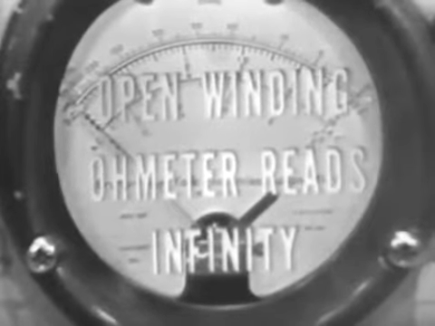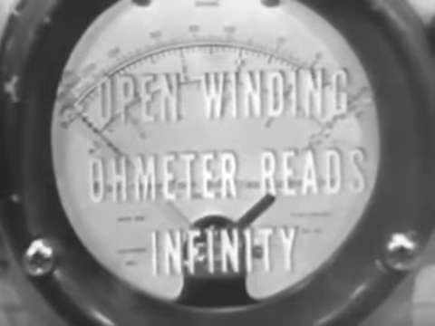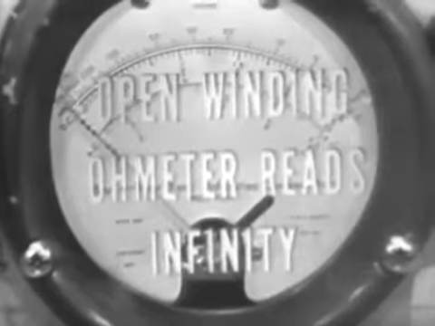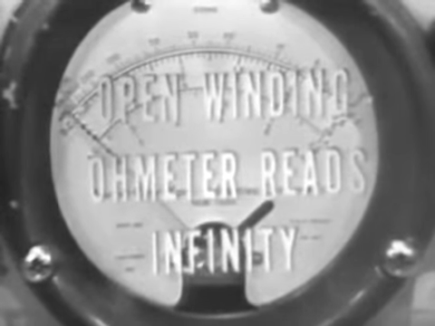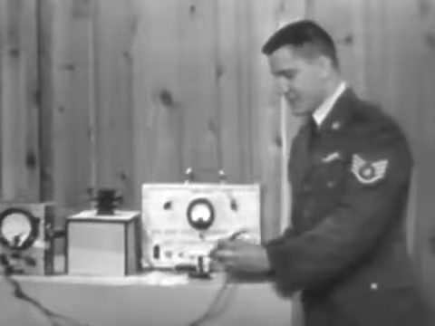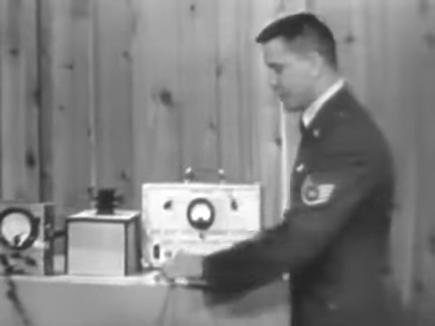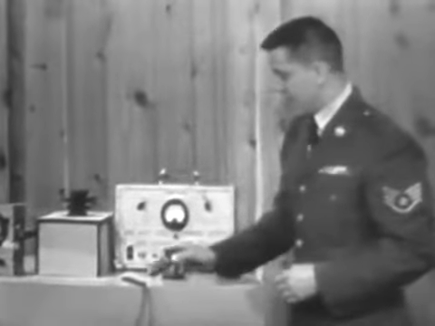We see then that an open transformer winding, primary or secondary, is indicated by a reading of infinity on an ohm meter. Now that brings us to the 300 turns winding. And since the 150 turns winding was open, then the 300 turns winding must be shorted. But let's go ahead and check it and see what indication we get.